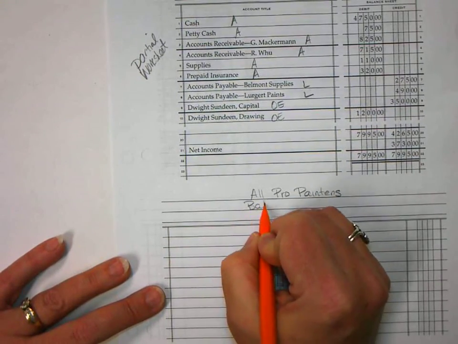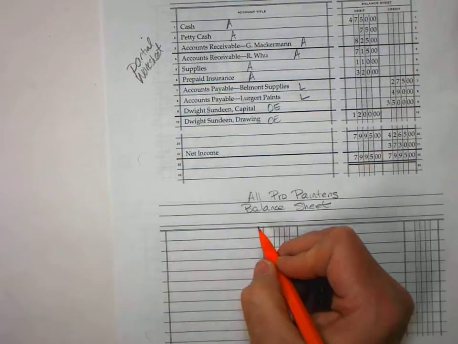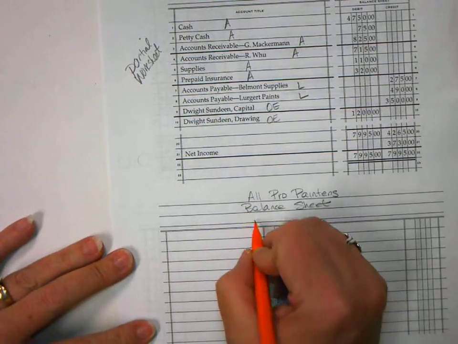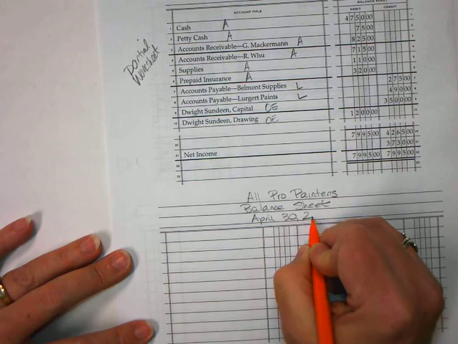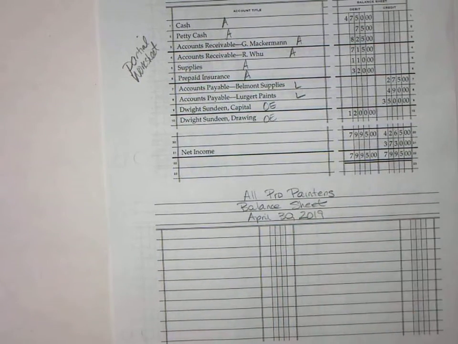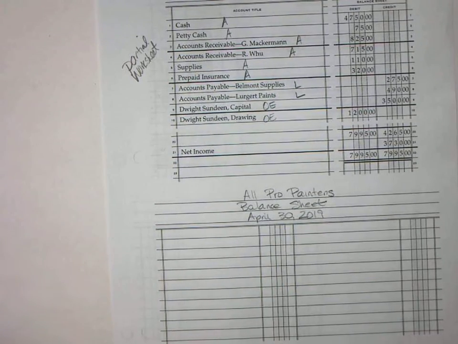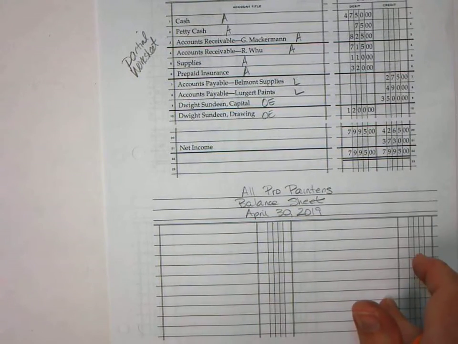What is a balance sheet? And when is just the date. So this is April 30th. Okay, now balance sheet is only good for that day. If we did this on April 29th, it might be different. If we did this on May 1st, it could be different.